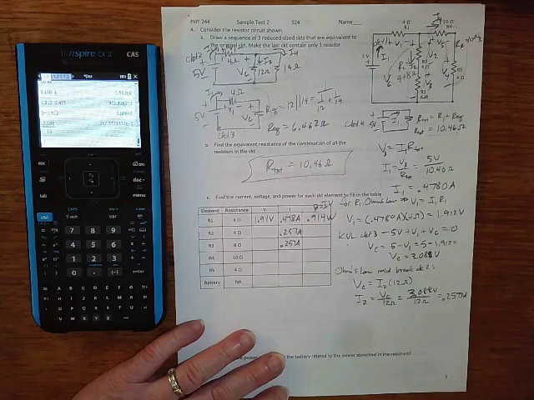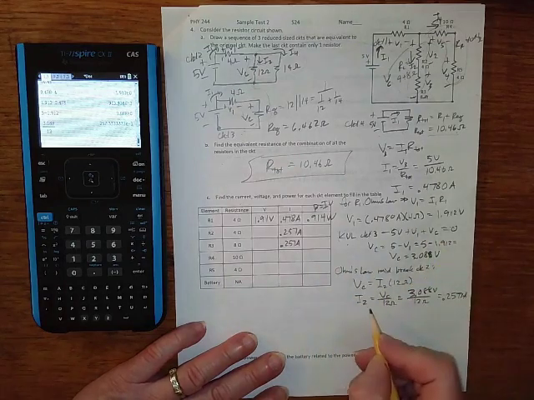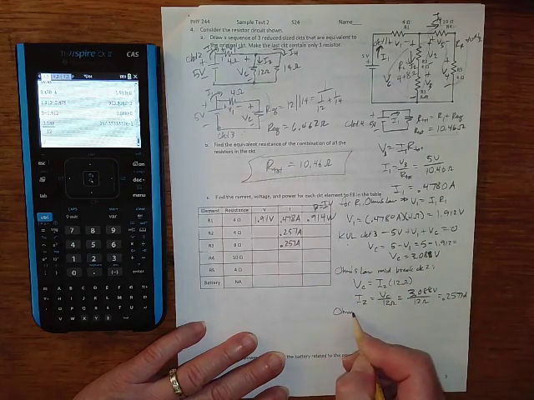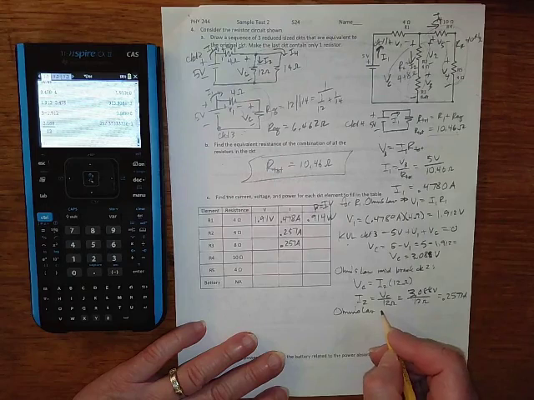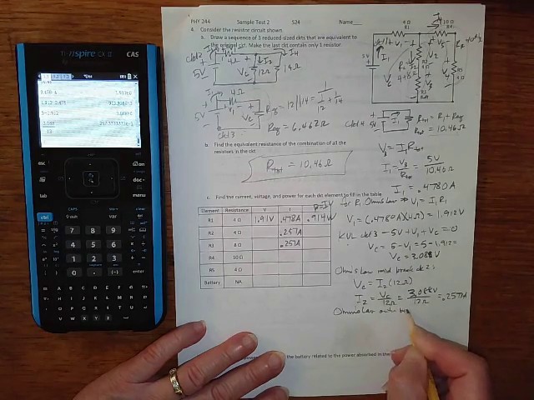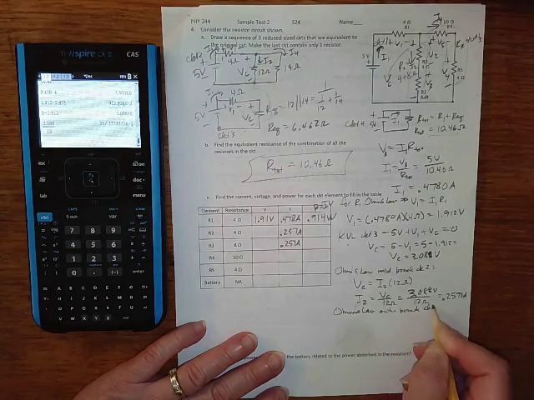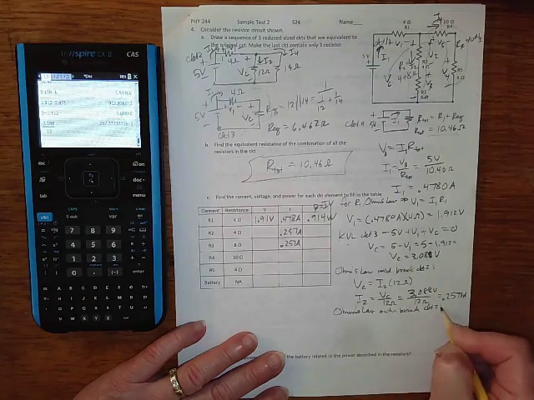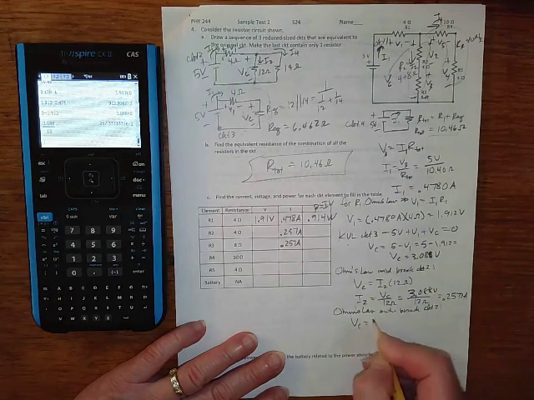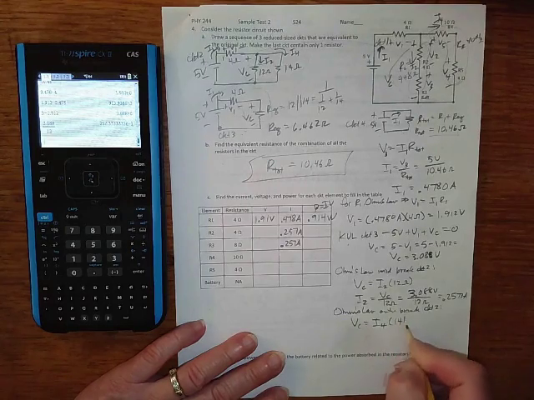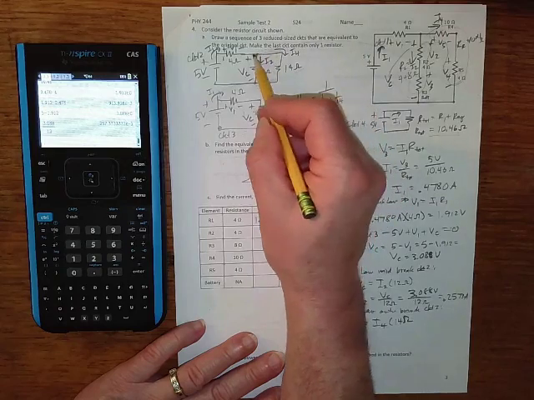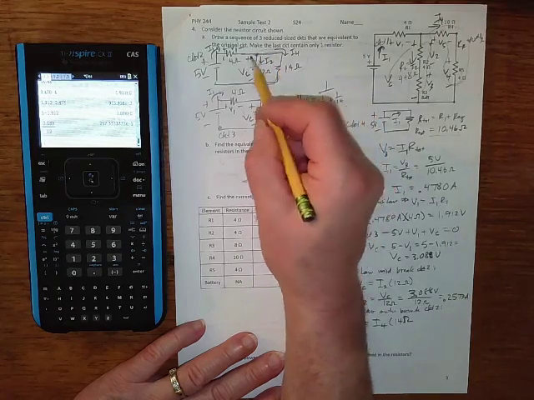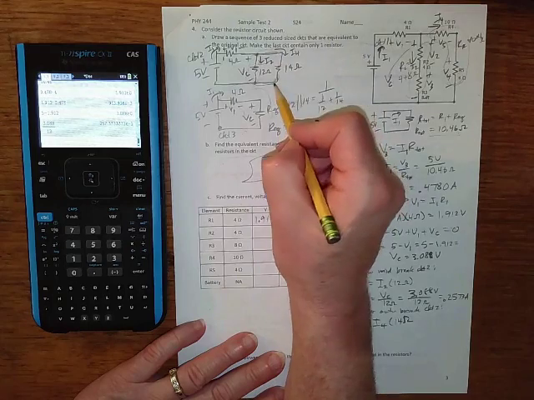Alrighty, that's good. Let's do a similar thing for Ohm's law on the outer branch of circuit 2. And so VC equals I4 times 14 ohms. Because VC is the voltage from bottom here to top here, so VC is the voltage across the 14 ohm resistor.